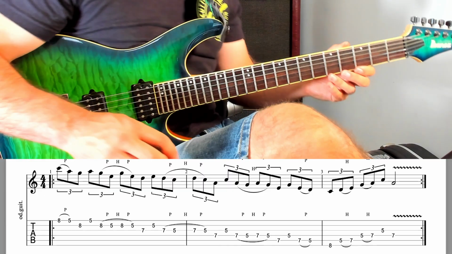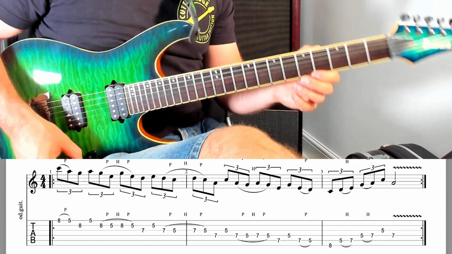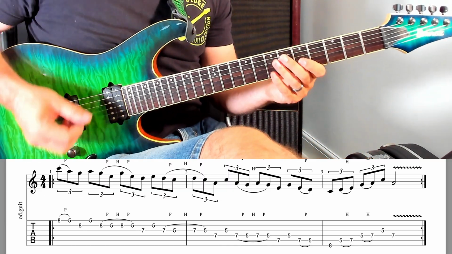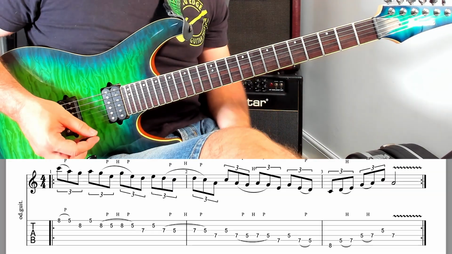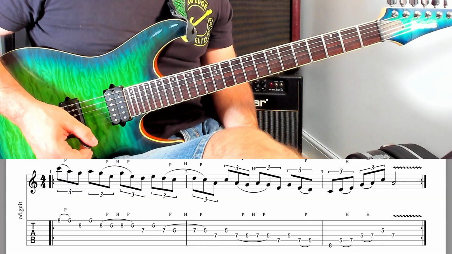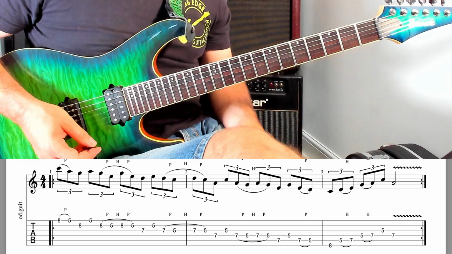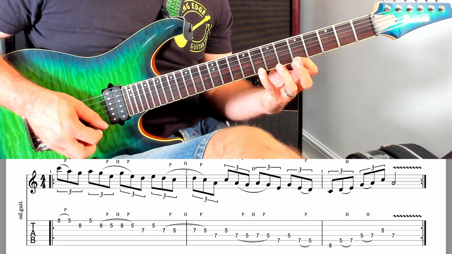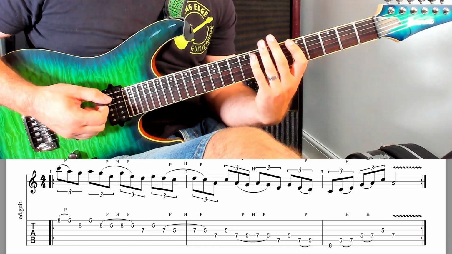So we're going to look at 3 licks and concepts, and then what we'll do in the next video is we'll do a play along at a very reasonable tempo. So this first idea is a triplet based sequence that goes straight down shape 1 of the minor pentatonic scale.